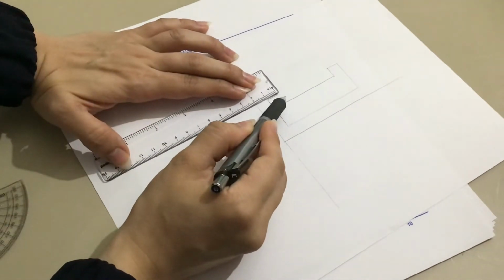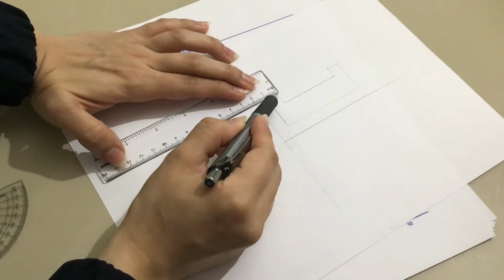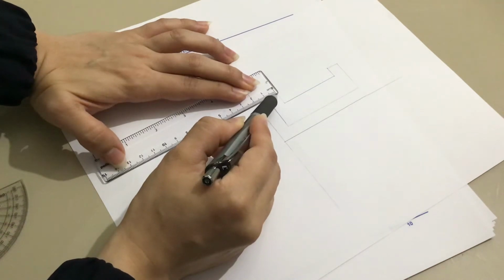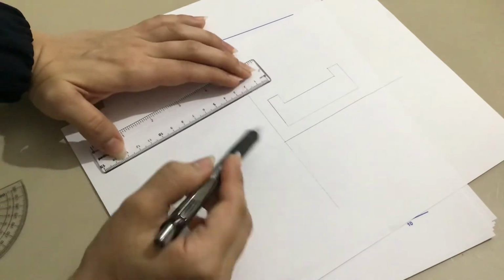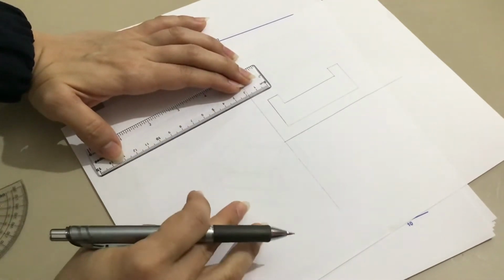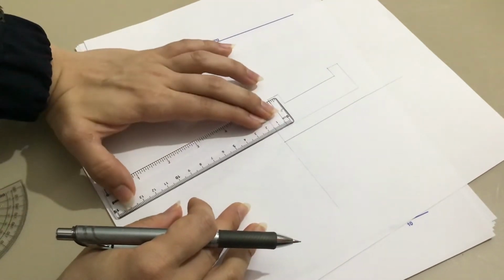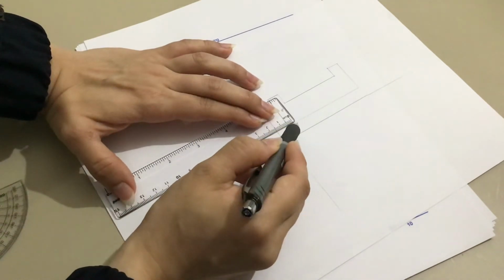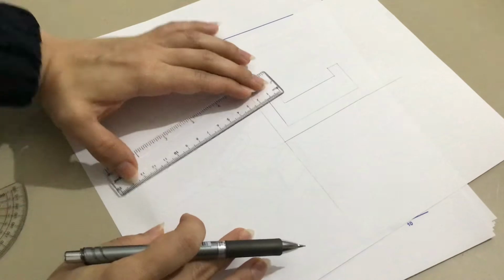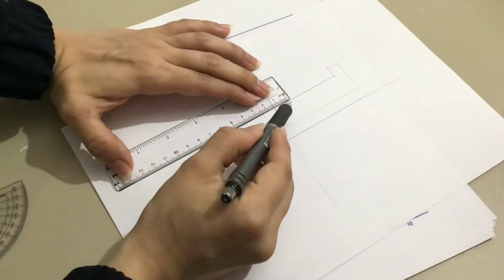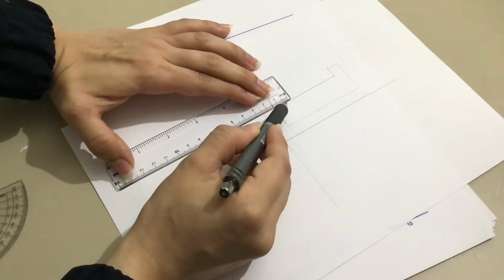The projection lines should be in really soft color. So this is the first object line or a projection line, and here the second one as well. Let's do the last projection lines.